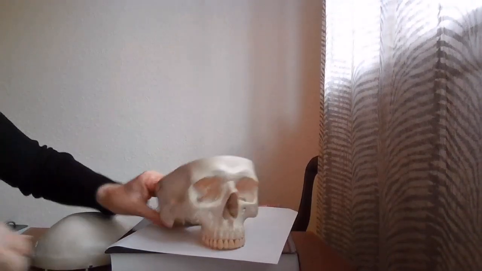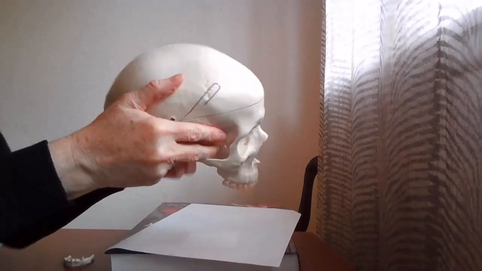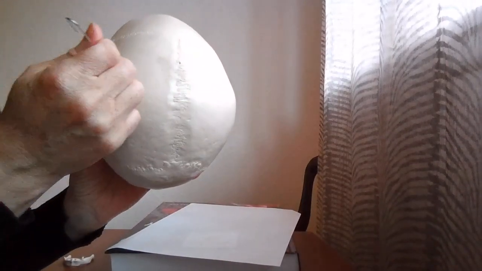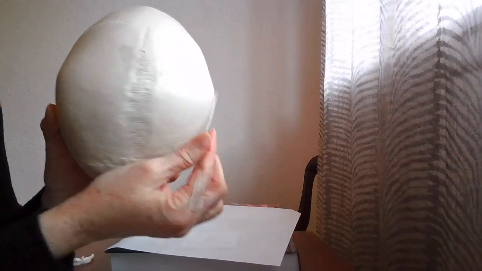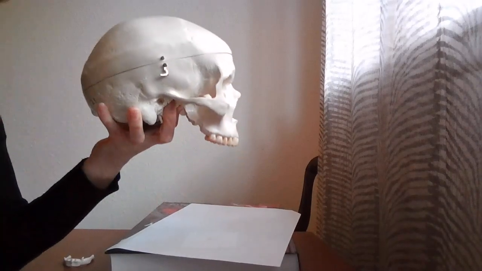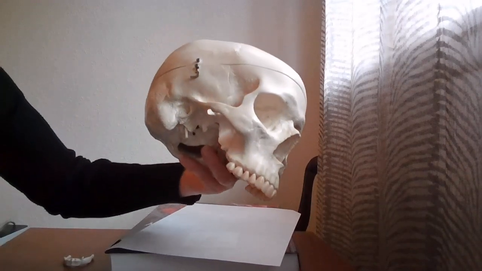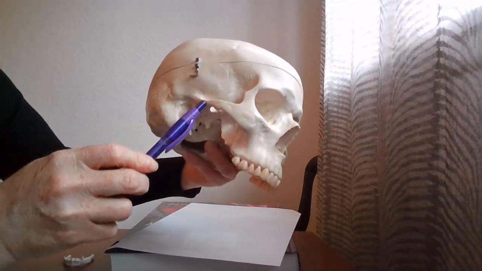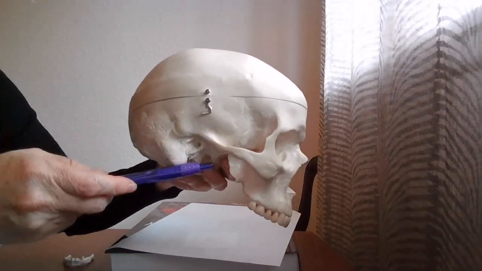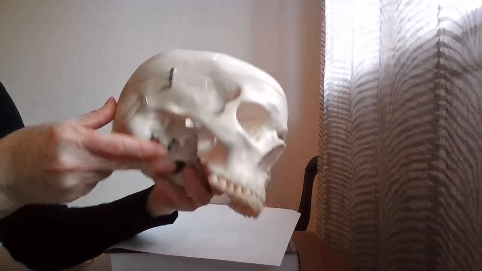Okay, next, parietal bones. Back, and here, parietal bones, right? Right and left parietal bones. So here's a parietal bone. Temporal bone. So this part over here, right? That's a temporal bone. Right, so right there. And in temporal bone, you need to know styloid process and mastoid process.